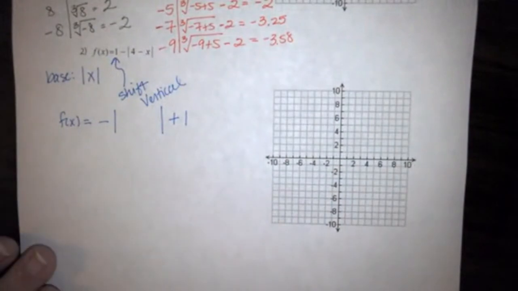Now, the other thing you need to notice is that this part in here has been rearranged. So I also would want to rearrange it to show your shift and reflection.